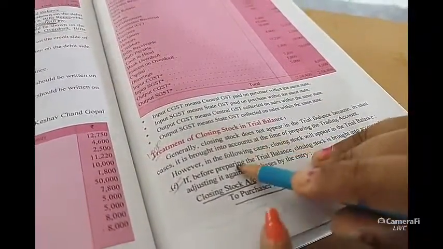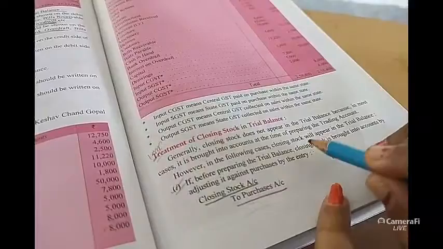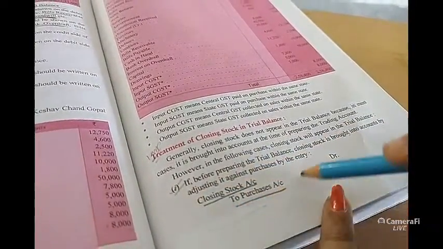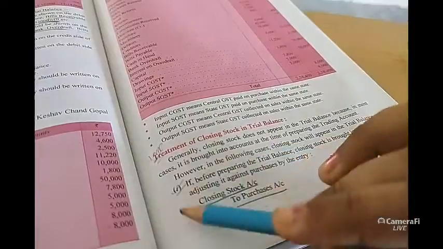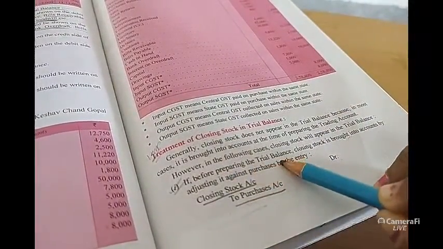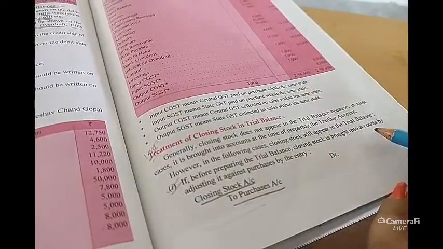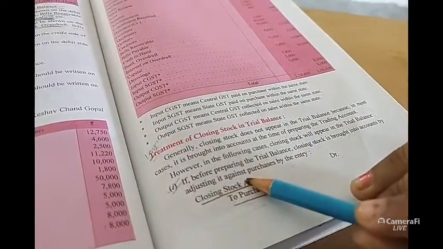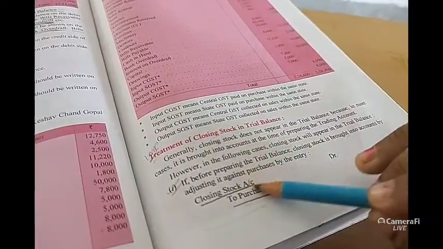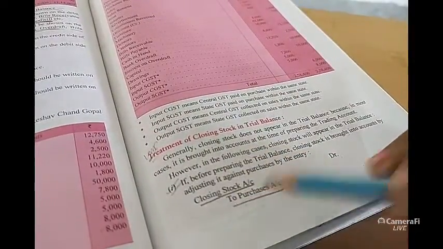However, in the following cases, closing stock will appear in the trial balance. This is also a case where purchase is credited. If before preparing the trial balance, closing stock is brought into accounts by adjusting it against purchases by the entry, closing stock account to purchase account, this is the first case.